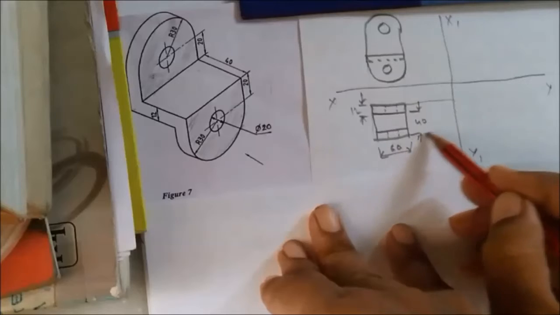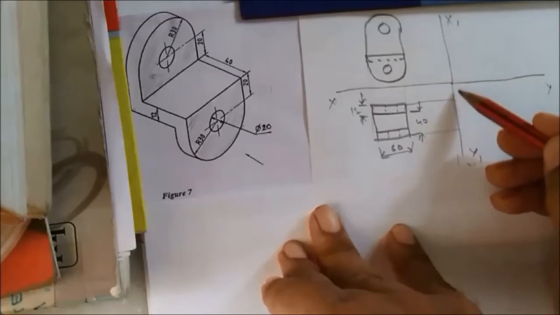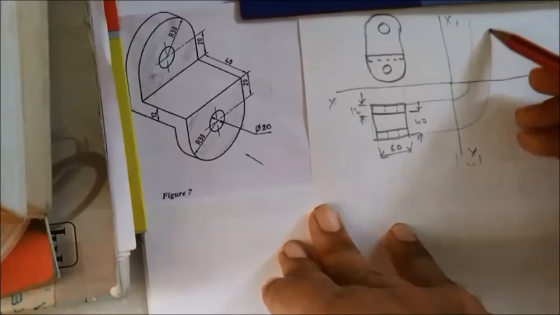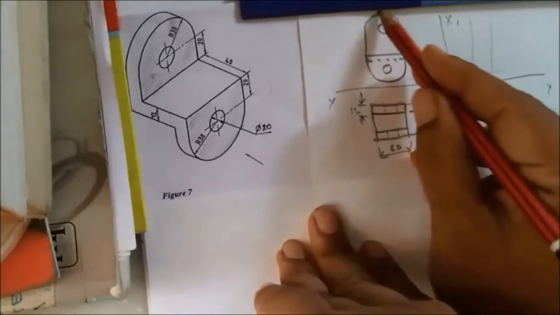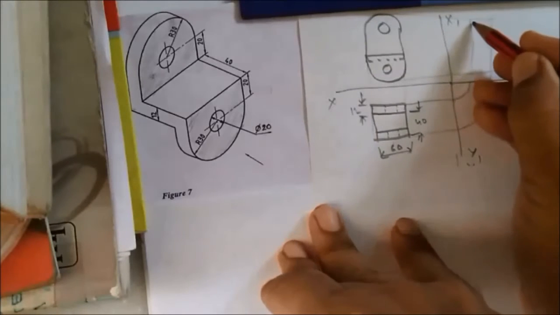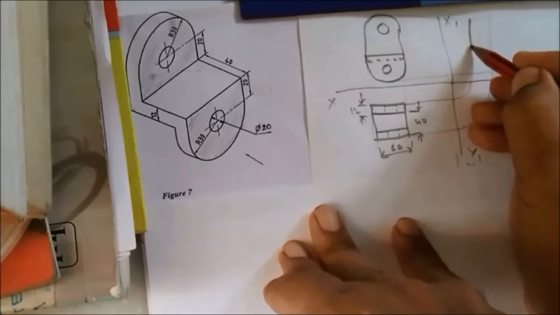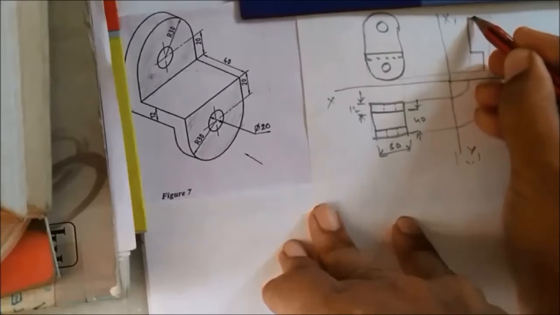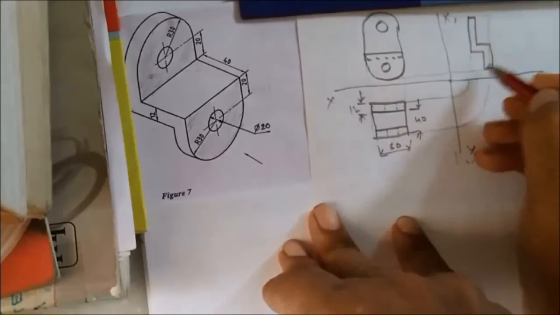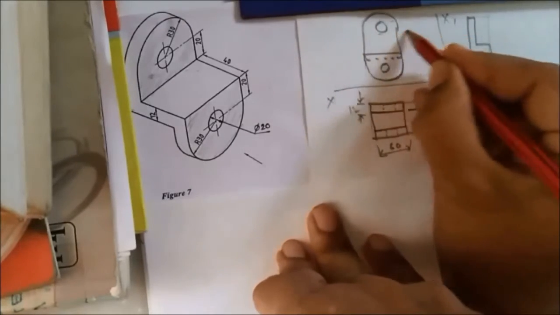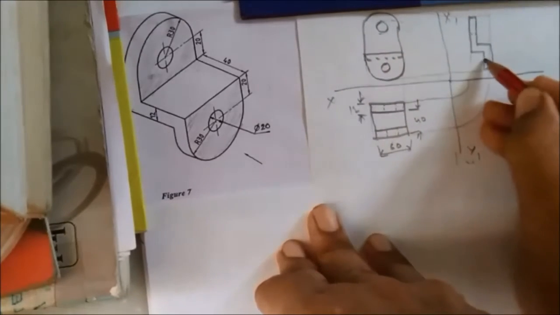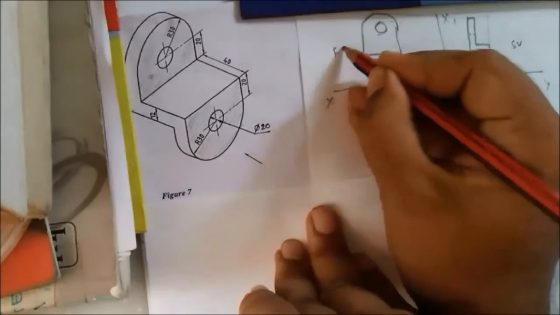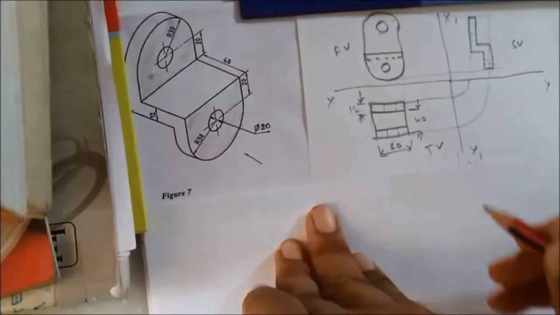Similarly, we project this point taking the center and draw this arc, project in the vertical way, and we will get this type of figure in side view. Project this circle, you will get this portion. This is your side view, this is front view, and this portion is top view.